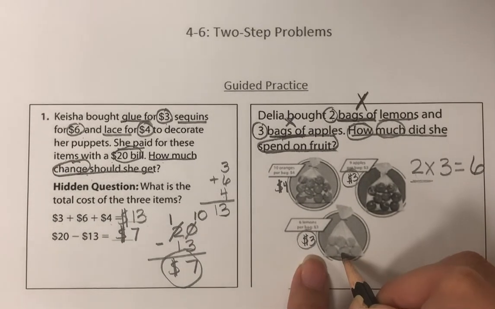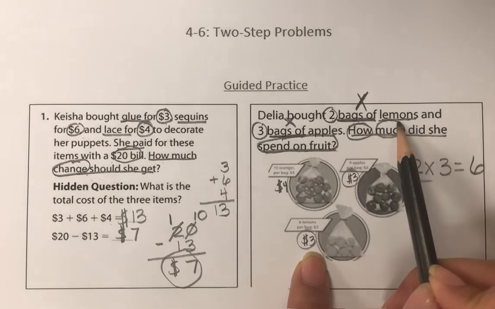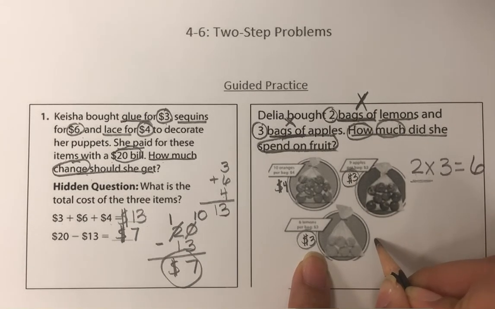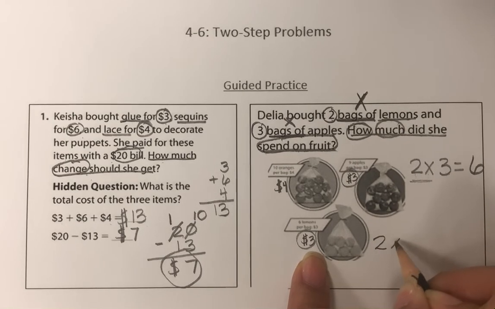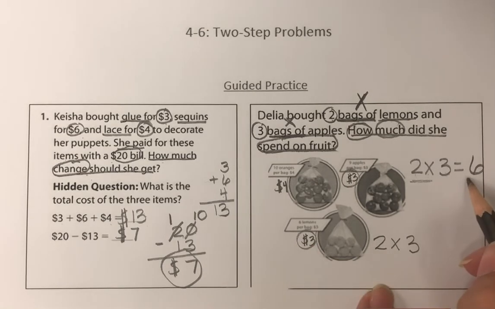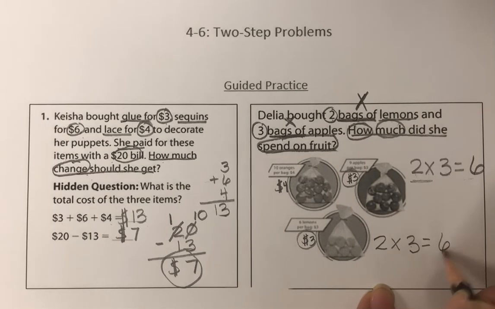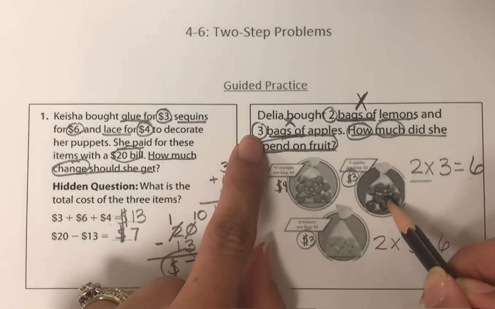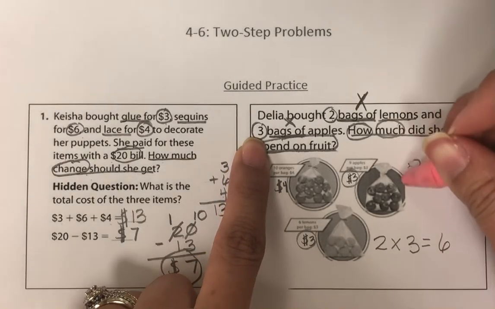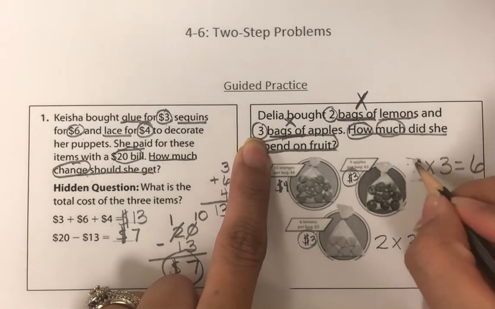Down below here for the amount of lemons. She's going to buy 2 bags of lemons. They each cost $3. And I'm going to have to go back up here because I did make a mistake and it's okay. 2 times 3, we solved that already. It's 6. For the apples, she didn't buy 2 bags of apples. She bought 3 bags of apples. So I need to erase that 2 and put a 3 there.